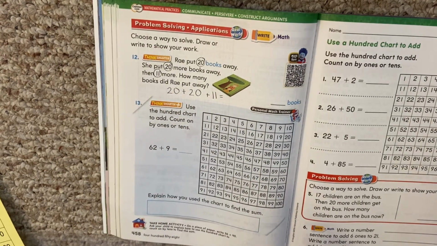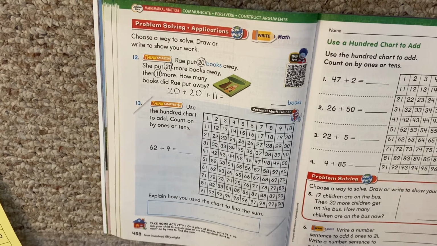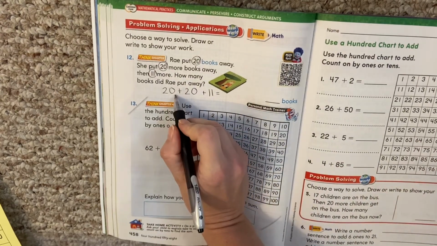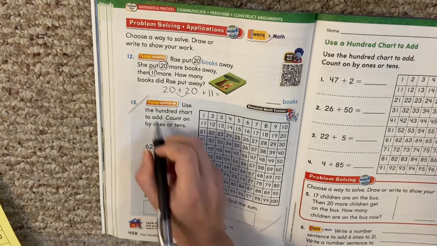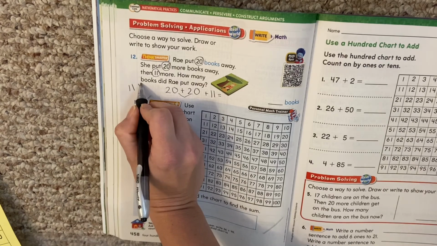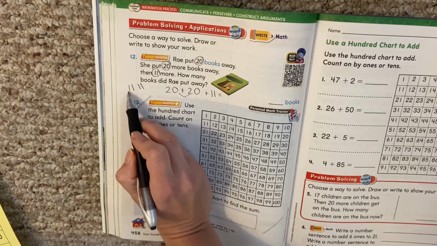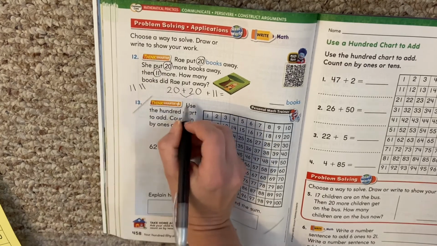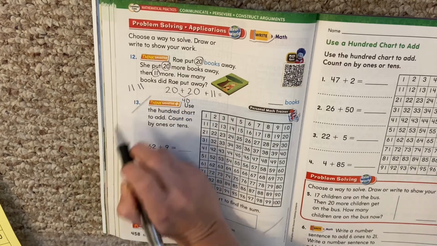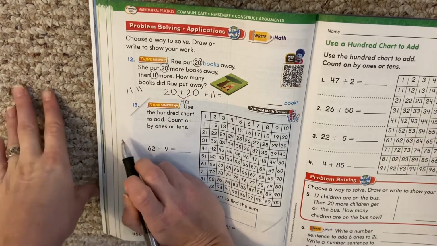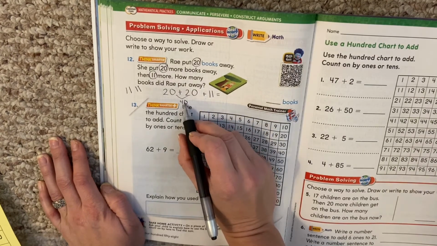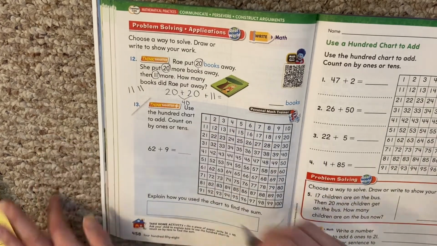So let's think, what do we want to add together first? I don't know about you, but I want to add 20 plus 20 together because that looks like 20 plus 20. Here's my caret. So if I have 20, here's my 2 10s, right? Plus 20, 2 more 10s. What do we have? Well, 2 plus 2 is 4 and no 1. So we have 40. 10, 20, 30, 40. But we're not done yet because then she adds 11 more books. So now we need 40 plus 11.